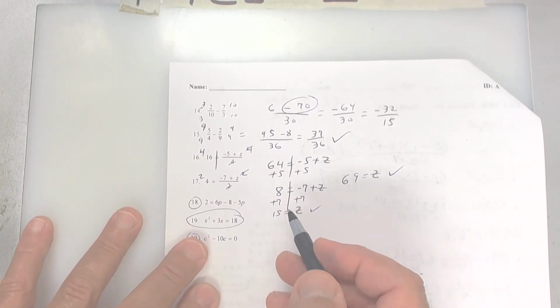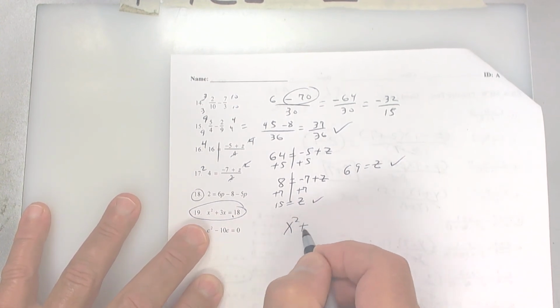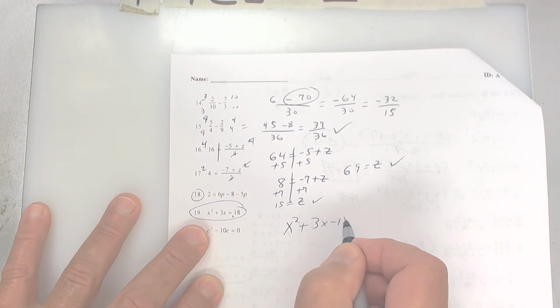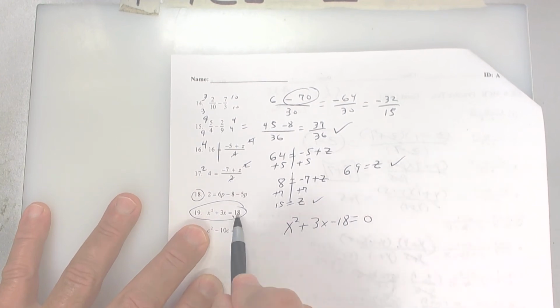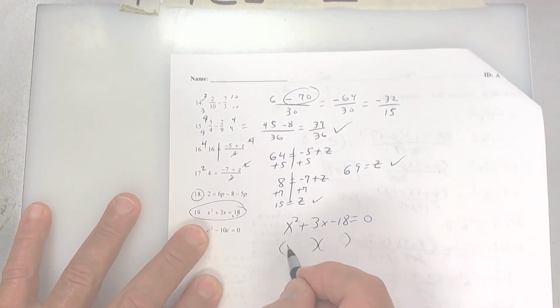This one right here, you want to get it equal to 0 because it's an equation. So x squared plus 3x minus 18 equals 0. And I say minus 18 because when you move it to the other side, it's a plus right now, but it changes to a minus. And now what you want to do is try to factor this.